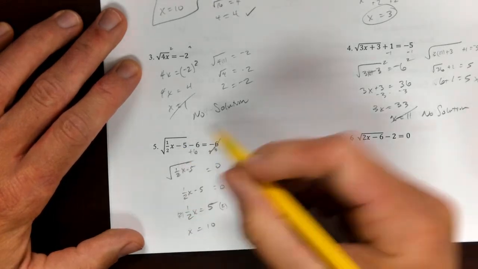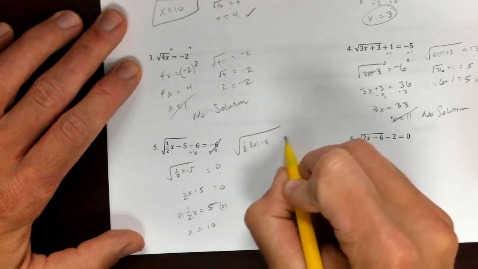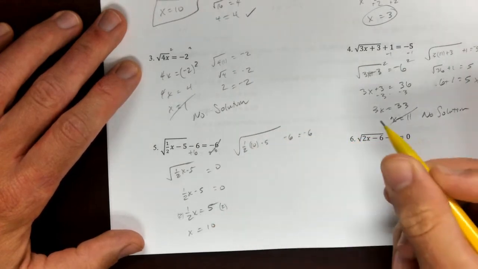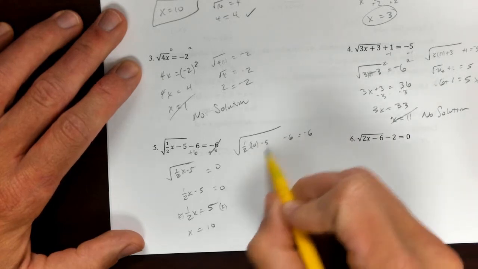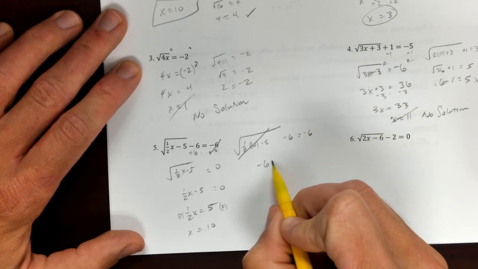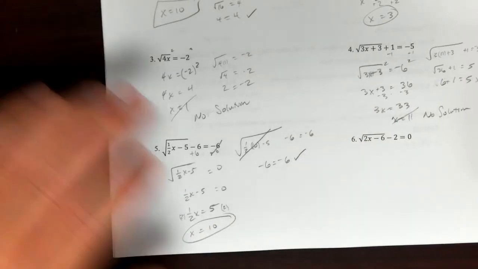Now check to see if it's a solution. So I'm going to do the square root of 1/2 times 10 minus 5, minus 6 equals negative 6. 1/2 of 10 is 5. 5 minus 5 is 0. So the square root of 0 is 0. So does negative 6 equal negative 6? You betcha. Alright, going to the next page.